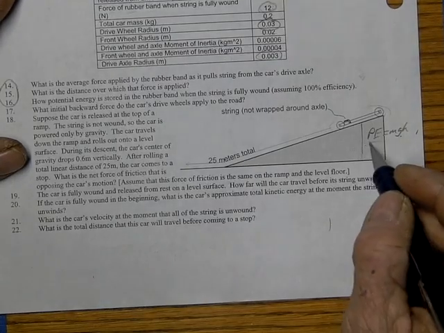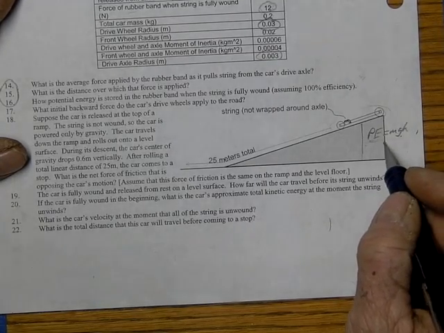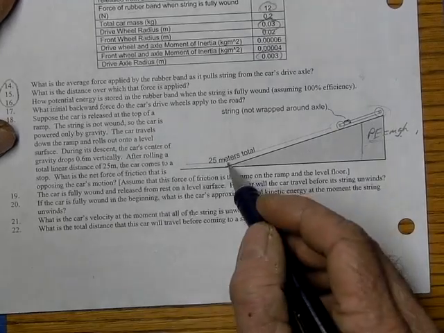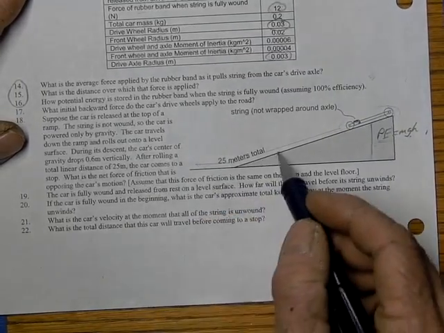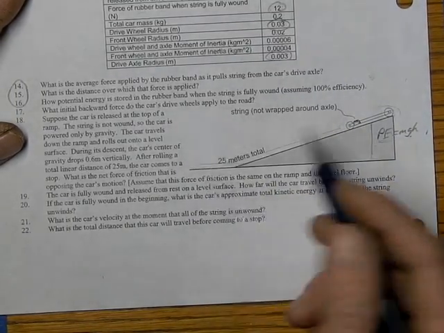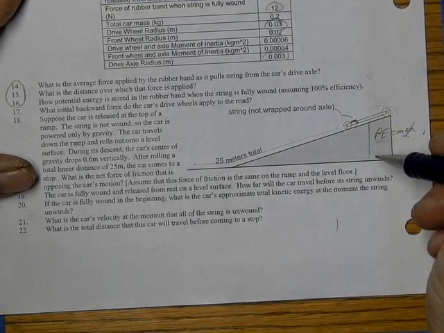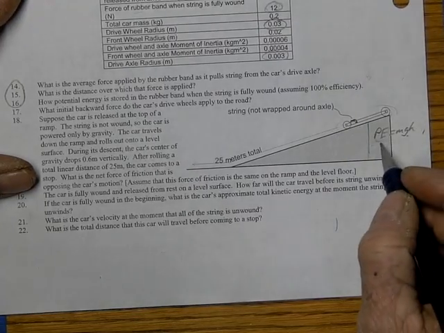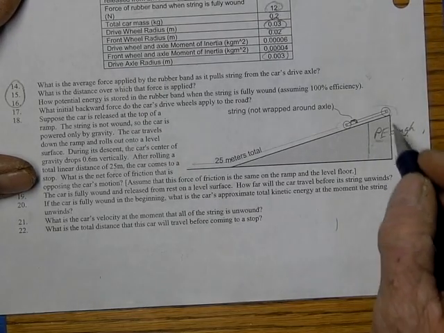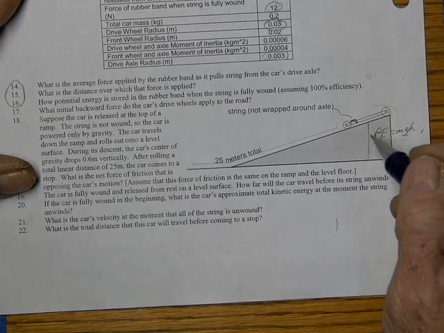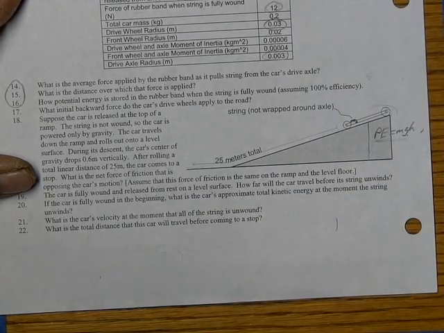So all of this energy is eaten up by something. The reason I know it has none at the very end is because once it gets to the level floor, it stops. And when it stops, all the energy is gone. No potential energy and no kinetic energy. The thing that eats up this energy that it had in the beginning is friction. If there were no friction, the car would roll forever.